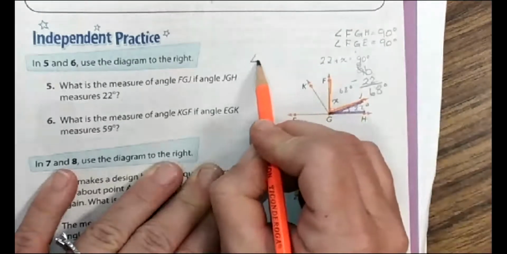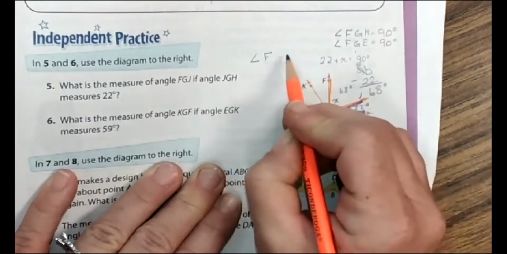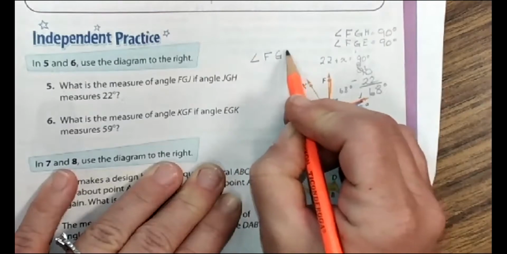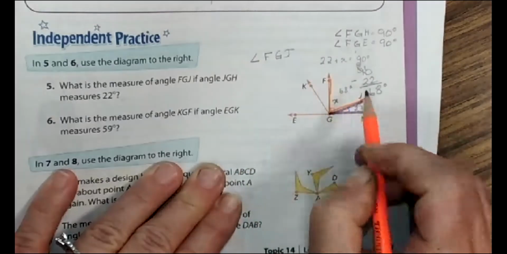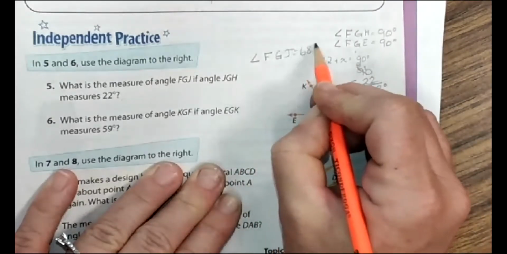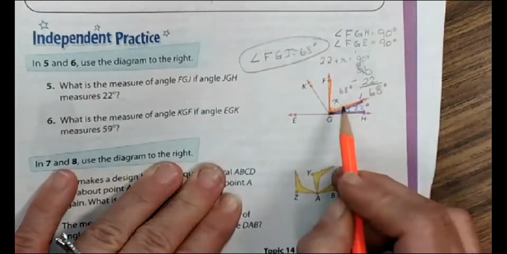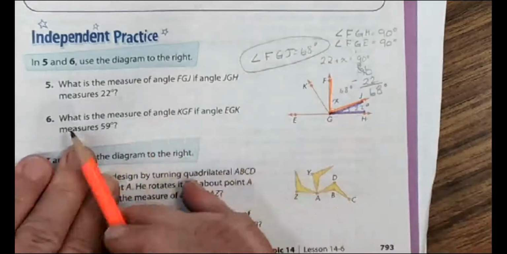So I could put angle FGJ equals 68 degrees. All right, let's go on to this one here.